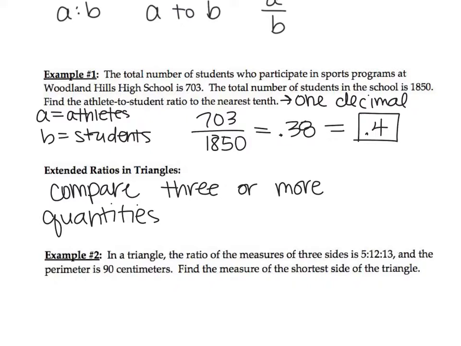So we're going to be comparing 3 quantities, not the or more. The way we would write that, we're going to add a third variable C, and we'd write the ratio as A to B to C. That third variable, because triangles either have 3 sides or 3 angles.